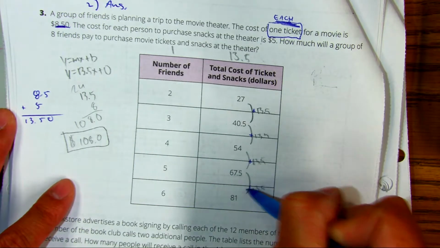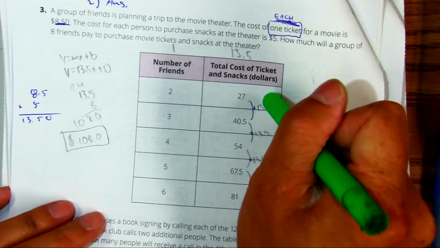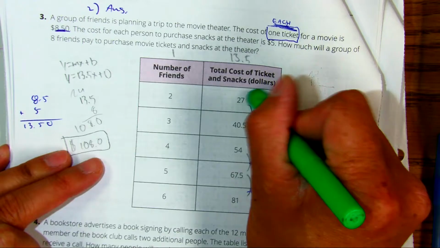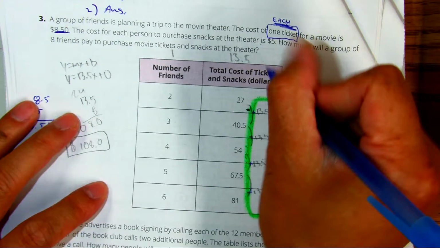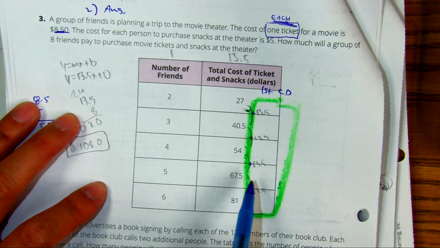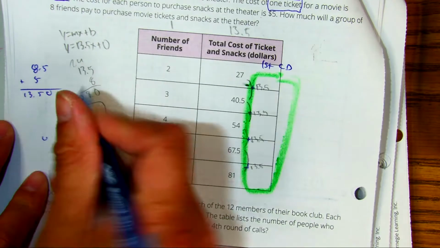If you're adding $13.50 for each of these, then class, do you have linear, quadratic, exponential, or neither? It is linear because you have a first common difference. First common difference is the same number by plus, not multiplying. This represents our slope. So the student got it.